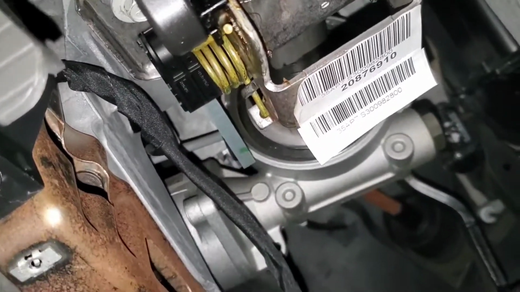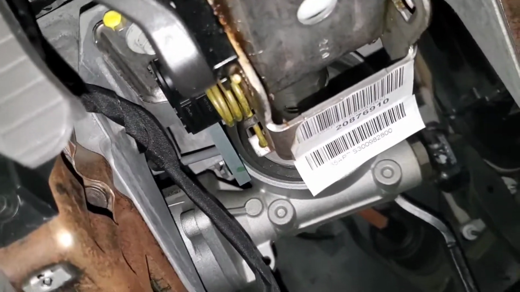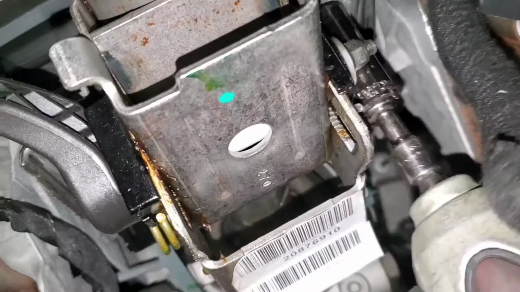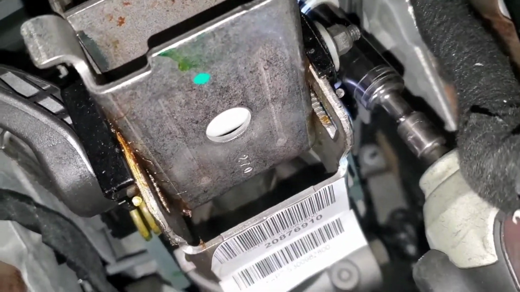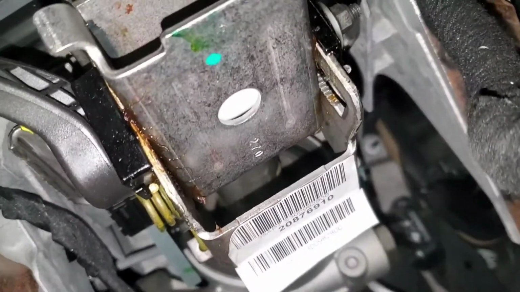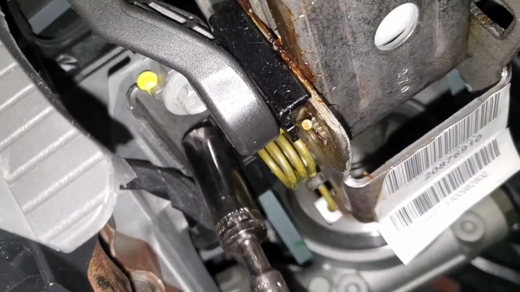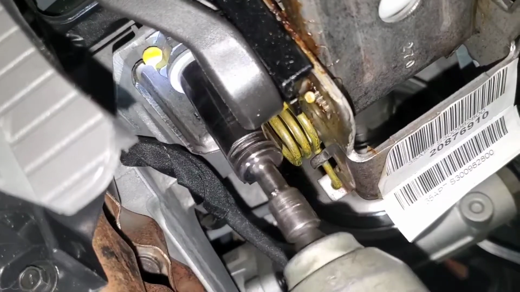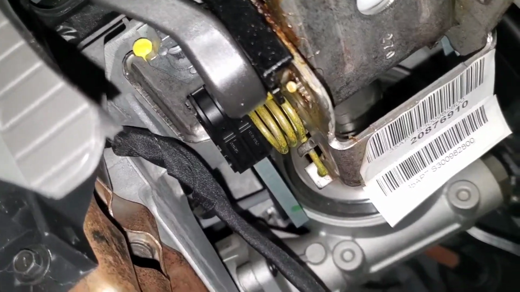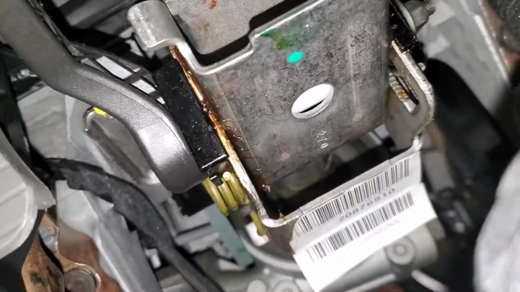Okay, one down. There we go. All right, so I'm going to slide this, let this down a little bit.